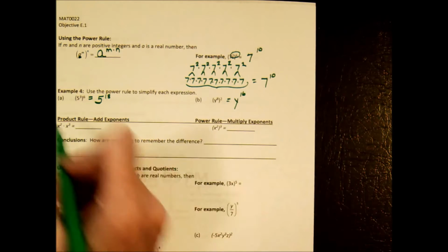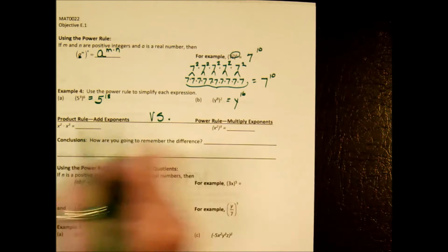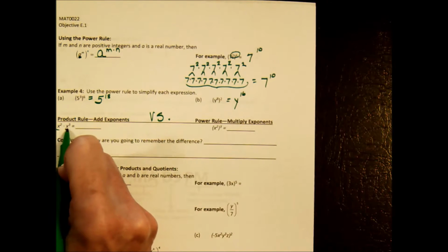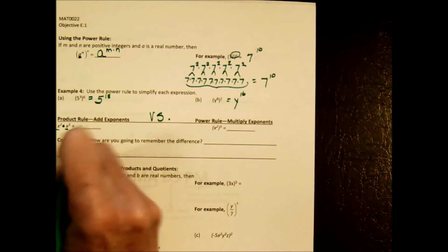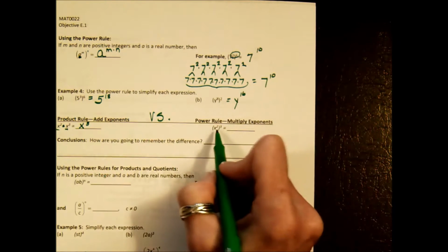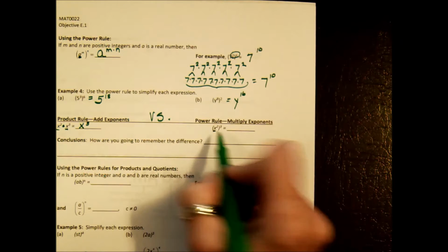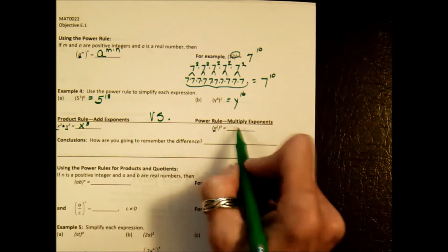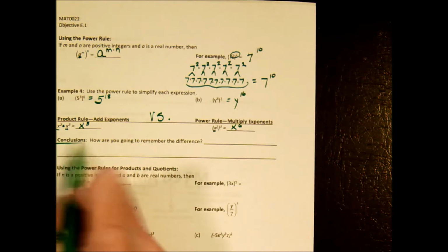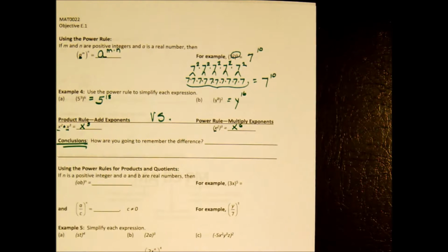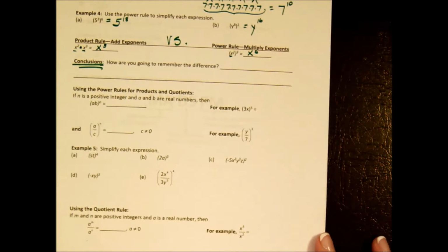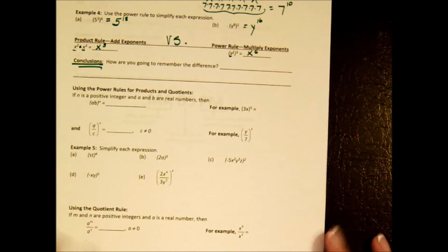So let's compare the two. The product rule versus the power rule. The product rule says if you have two bases and you're multiplying and the bases are alike, you add the exponents, x to the 5th. The power rule says I have one base, two exponents, I multiply them, x to the 6th. So the conclusion here is, how are you going to remember the difference? You've got to come up with your own way to remember the difference between those two rules, because they're similar but very different.